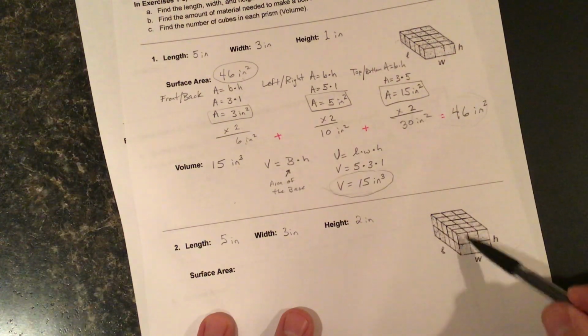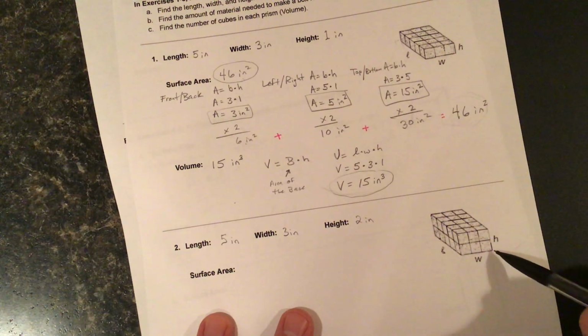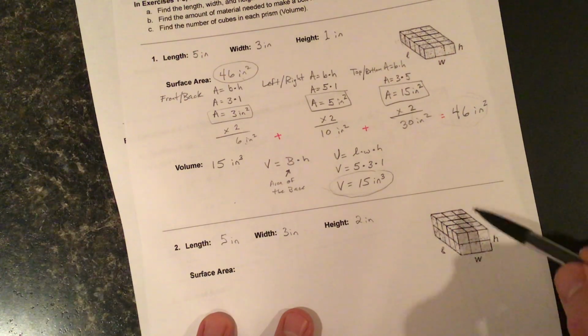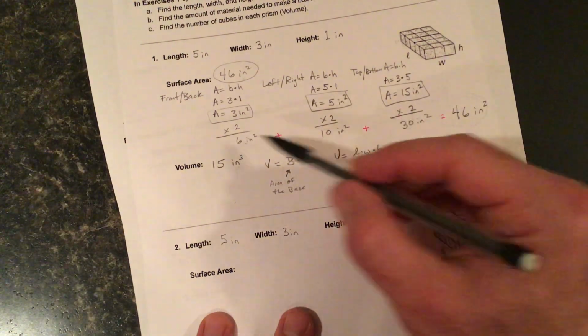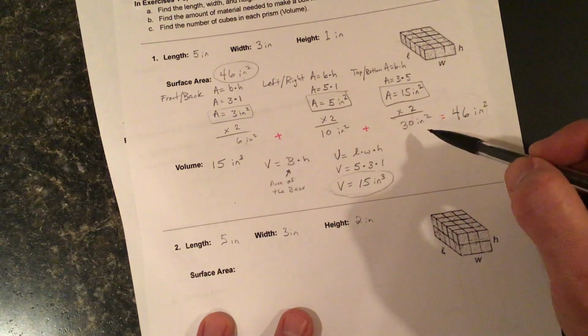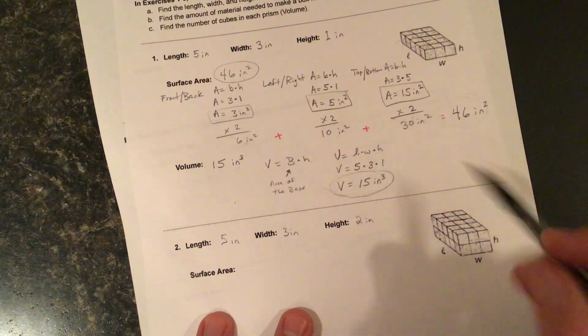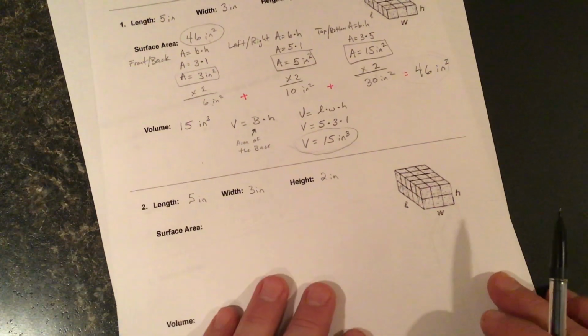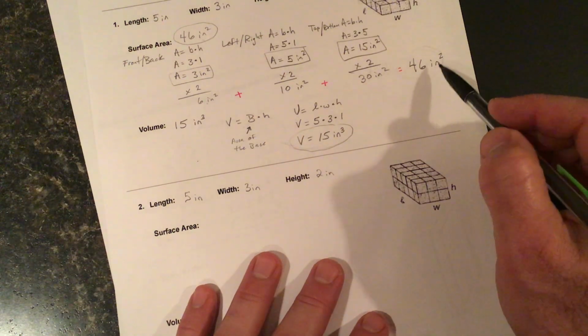And I have to say, okay, there's a 5 by 2 side, a 3 by 2 side, and then the 3 by 5 top and bottom. And make sure, for each one, for the left and right, the front and back, top and bottom, that you multiply by 2. Count for all 6 sides of that prism, and finding that surface area in square inches.